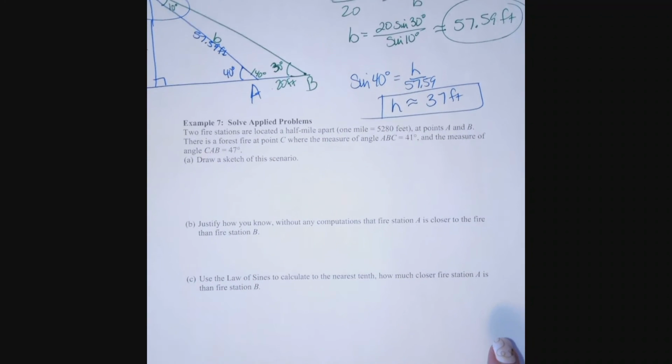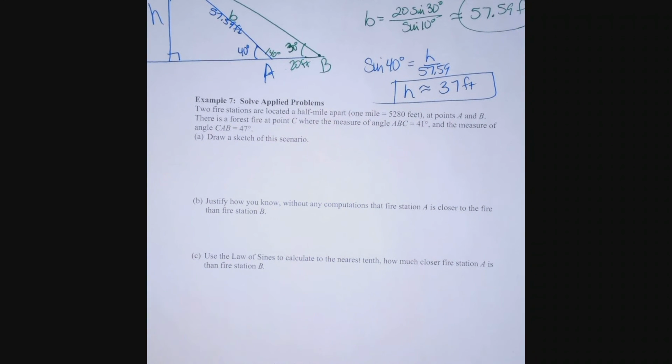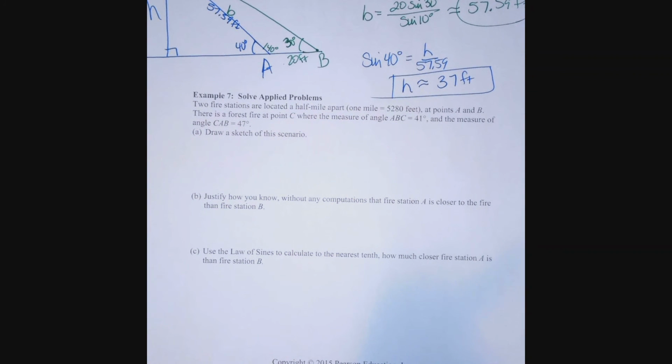Okay. Here we go, last application problem on 7.2. Two fire stations are located a half mile apart, and it gives us the length at points A and B. There's a forest fire at point C, and it gives me a measure of angle B inside the triangle as 41 degrees.